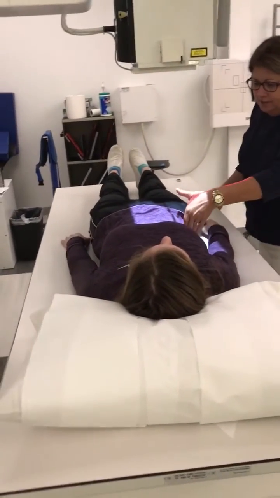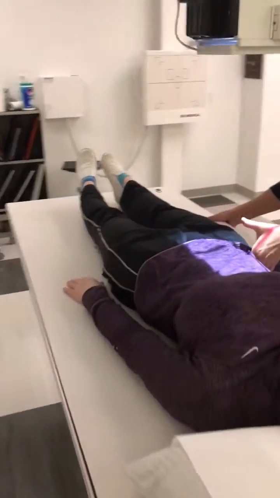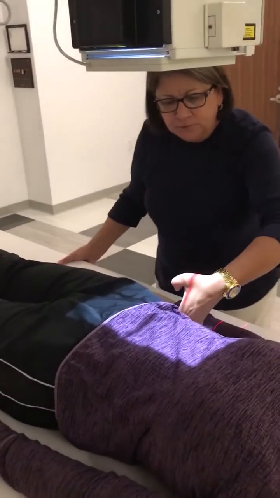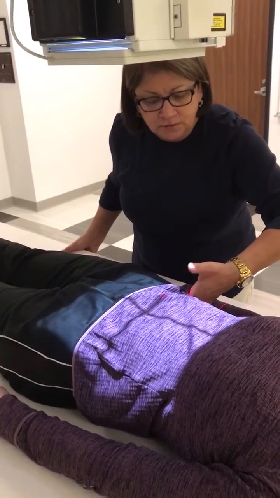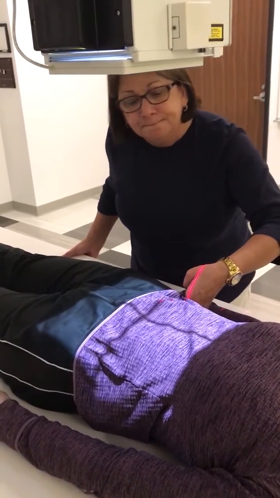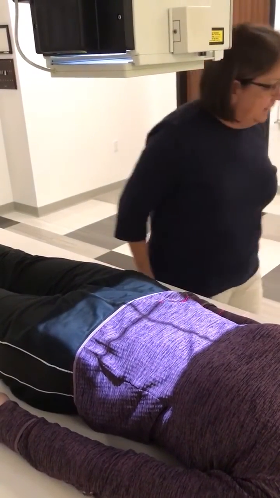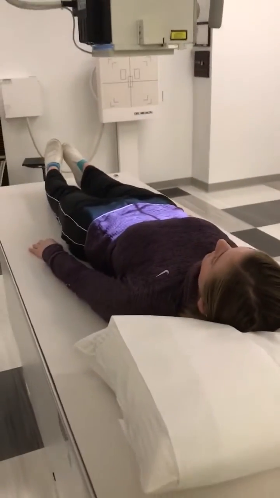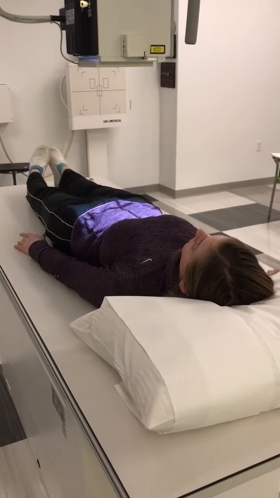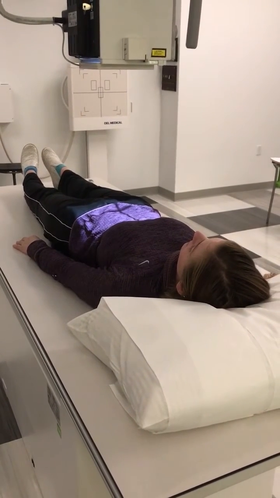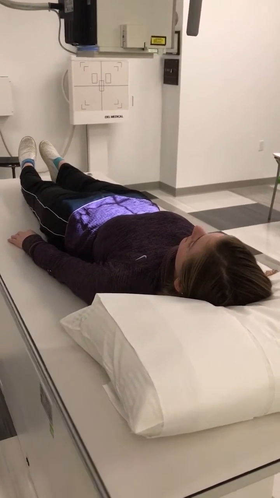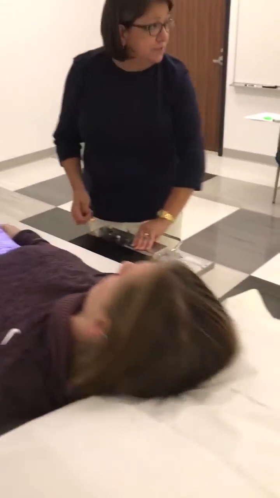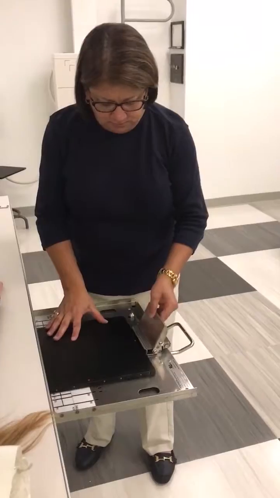I'm going to palpate for the iliac crest. I'm centering at the iliac crest and at the mid-sagittal plane. Taking a deep breath. Blow it all the way out. Hold it out. And breathe, exposure. You may breathe. The next image is the nephrogram, the kidneys.